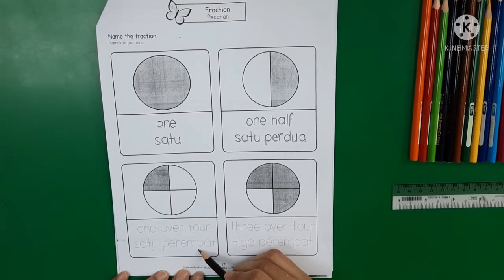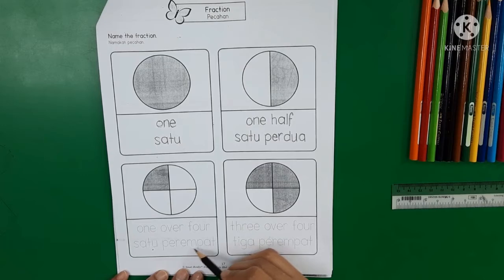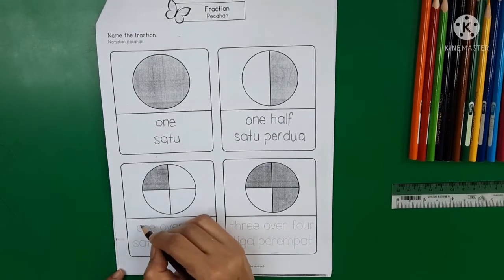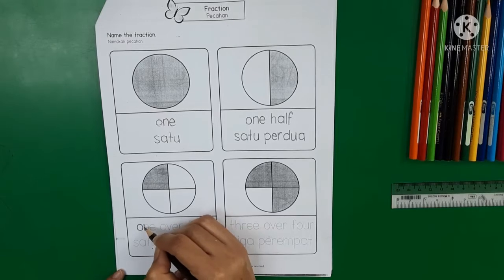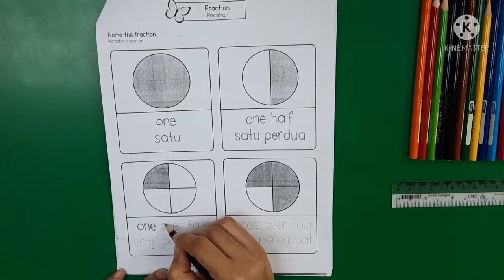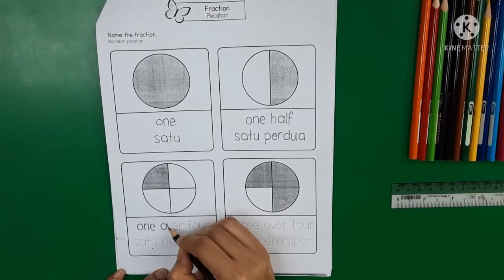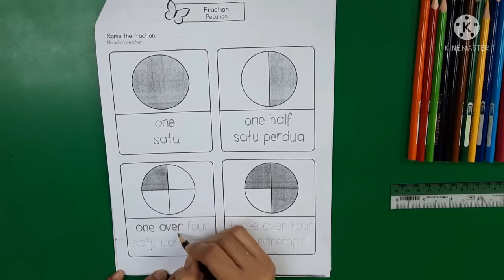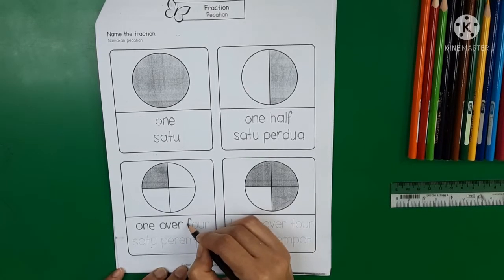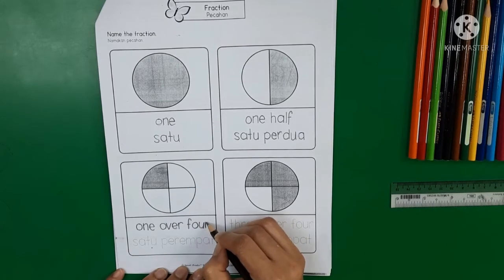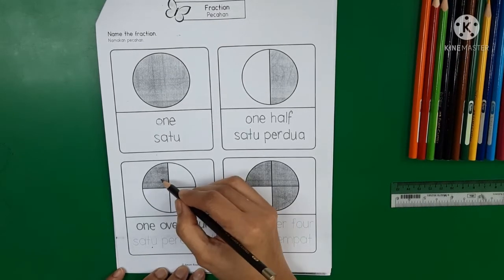In Bahasa Malaysia, 1/4. Now let's write this word. O-N-E, 1, over, O-V-E-R, over, 4, F-O-U-R, 4, 1/4.